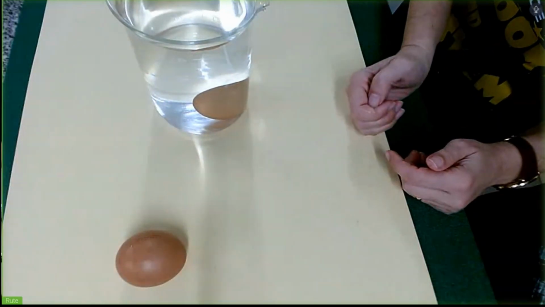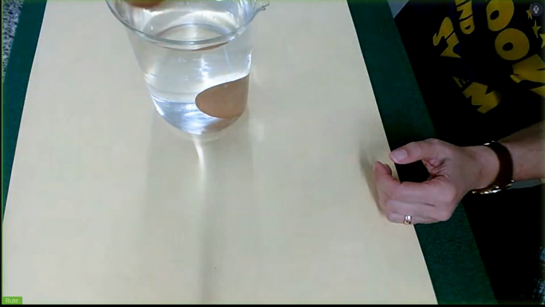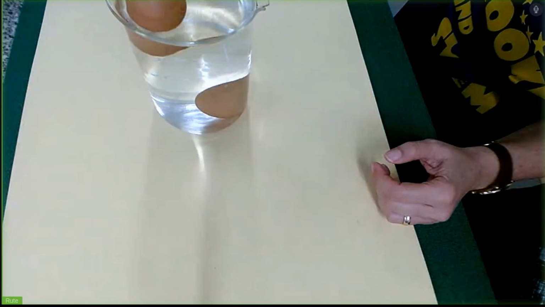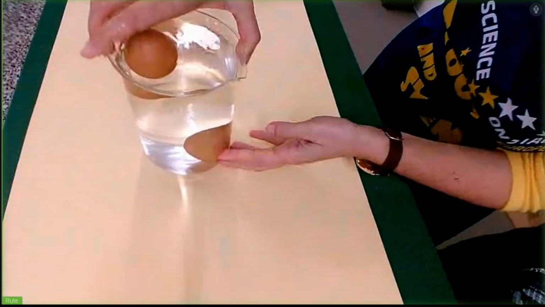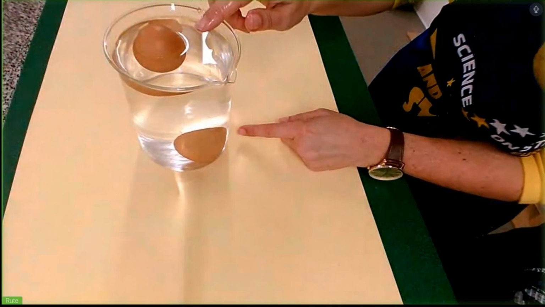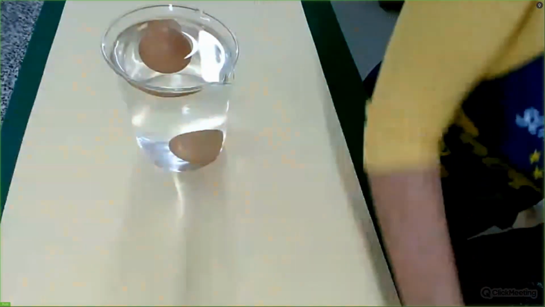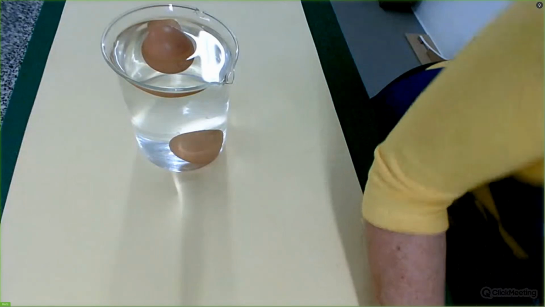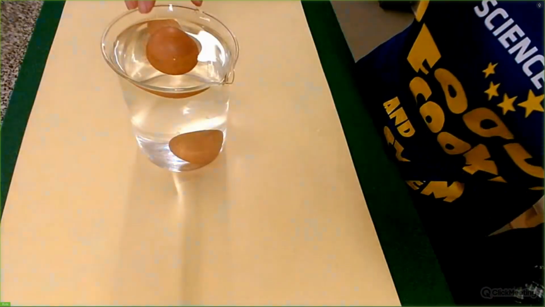Sinks, so Isabel is... So it's fresh. Okay. This one, it's here in the lab for a long, long time. And I think you can see easily that it floats, and floats a lot. So I believe it's very, really bad. Okay, so the question now is, why do some eggs float and other things sink?